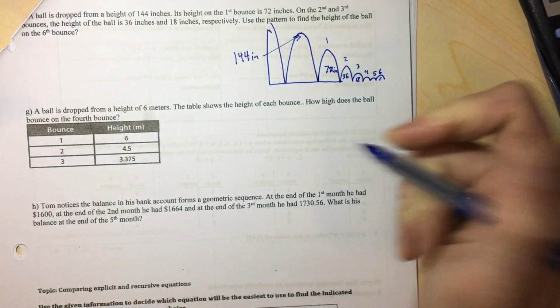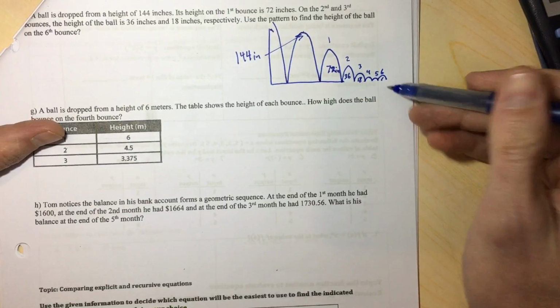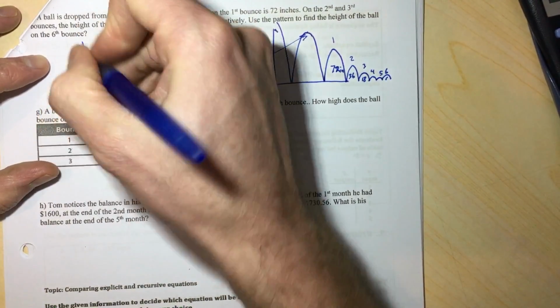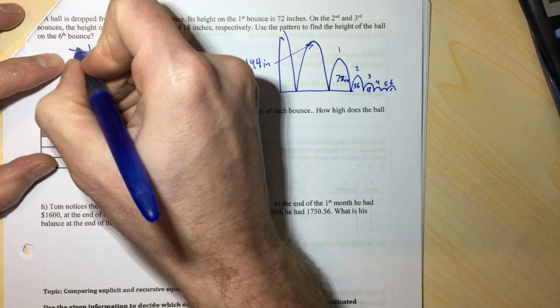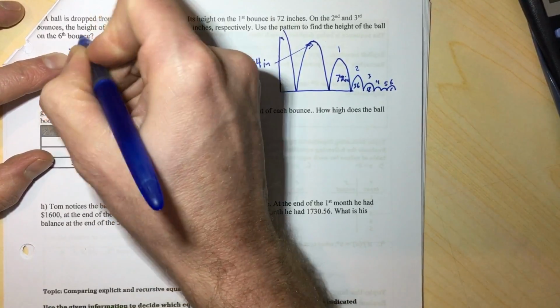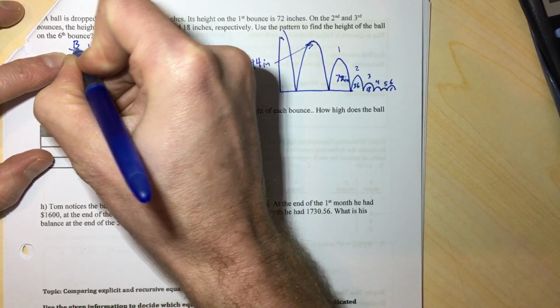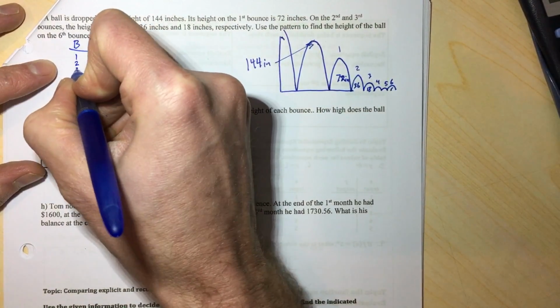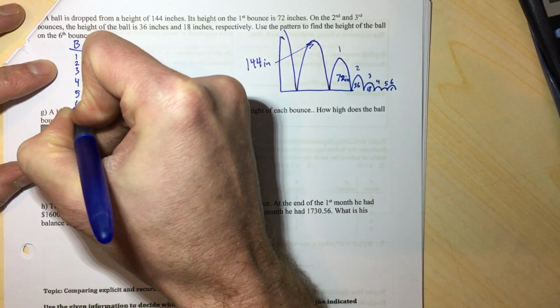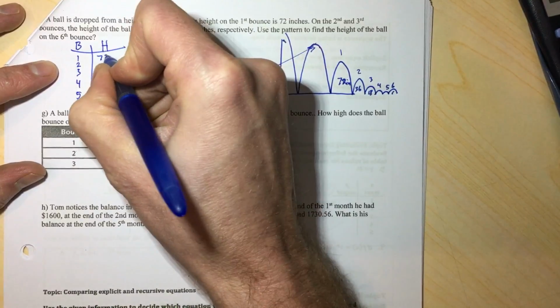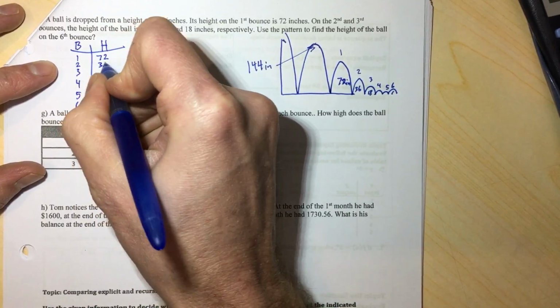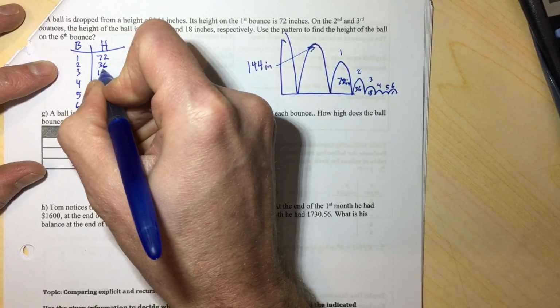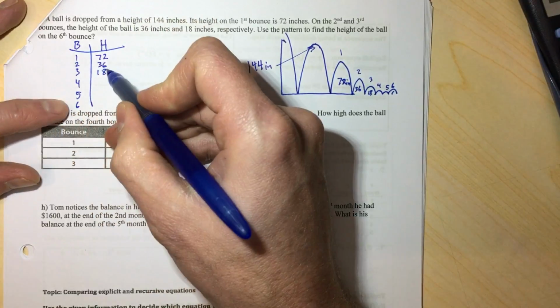6. Okay, so if this isn't working for you, you can always do a table. Okay, we can always go with the bounce and the height, so we'll call it B and H. Okay, so we have 1, 2, 3, 4, 5, 6. So the first one is 72. Second one is 36, 18, and we want to know 6.